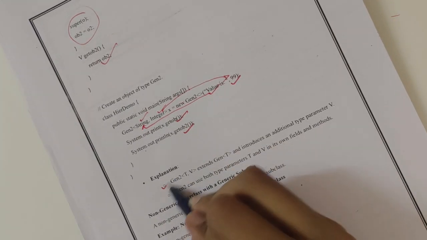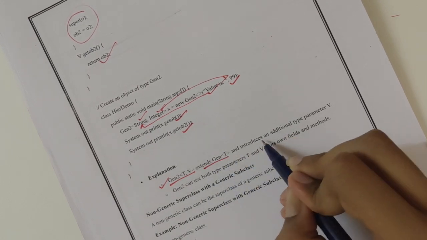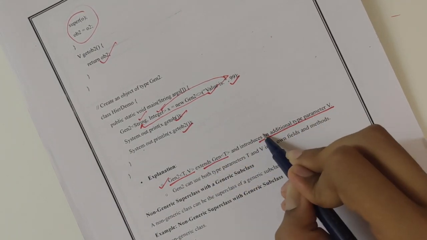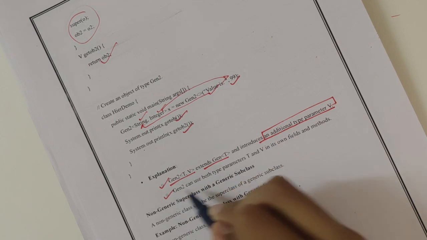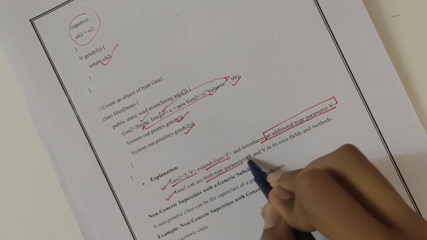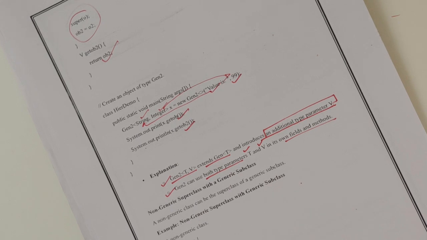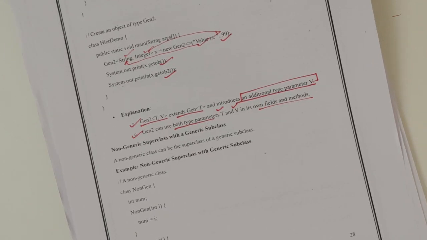Now the explanation: Gen2<T, V> extends Gen<T> and introduces an additional parameter. You can see the additional parameter is used. Also, Gen2 can use both type parameters, T and V, in its own methods and fields.